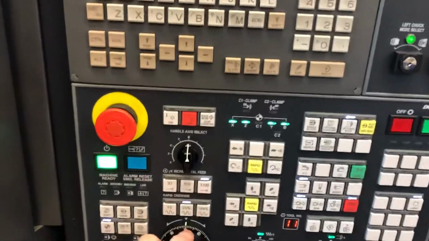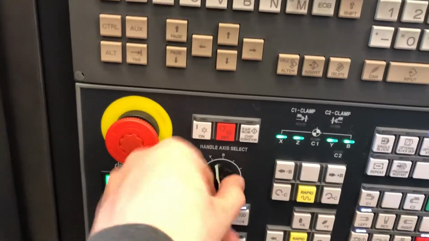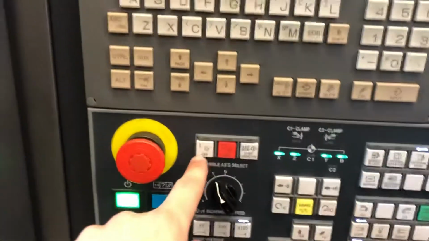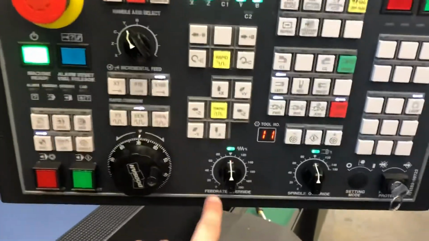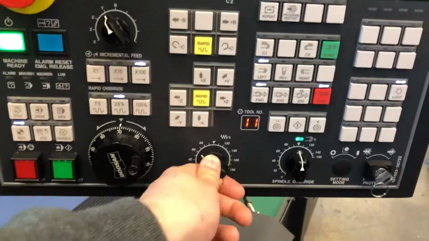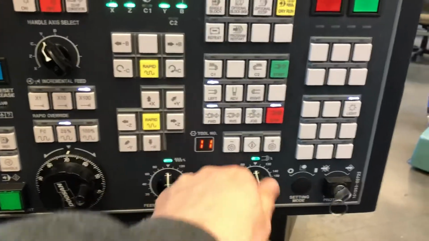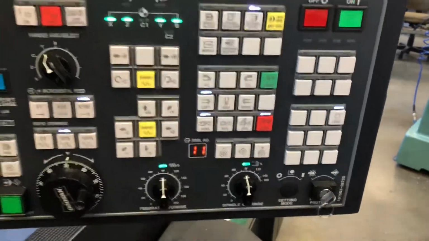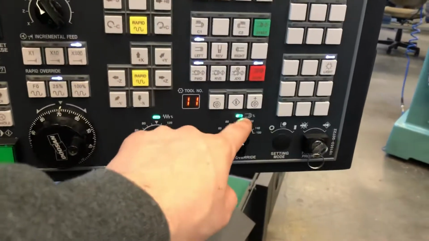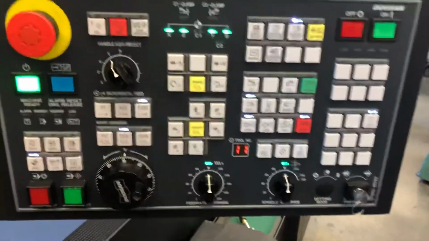You got the hand jog down here, your axis select when you're using hand jog, your coolant on and off. You have feed rate override, so if you're getting chatter, you can turn that down, or you have spindle override, so you can speed or slow that up. When the green light's on, you're at the standard 100% that your program's at.